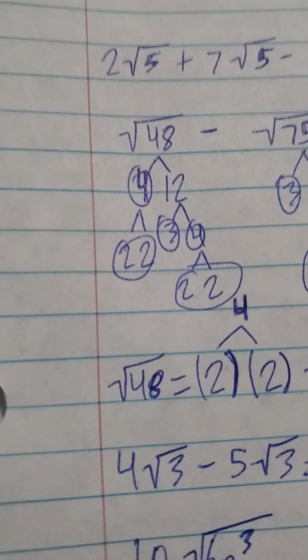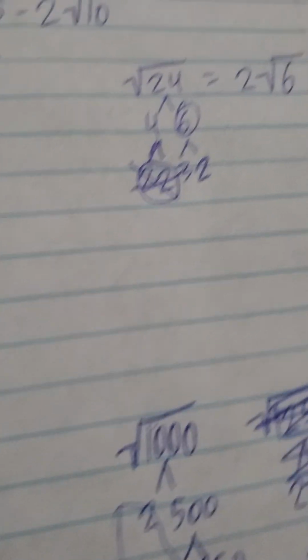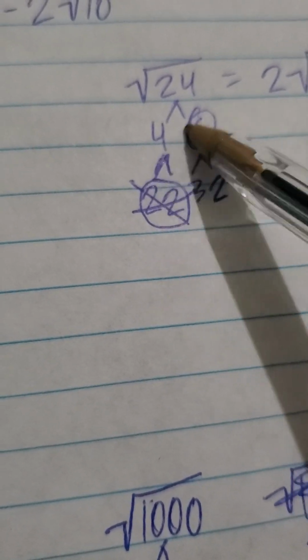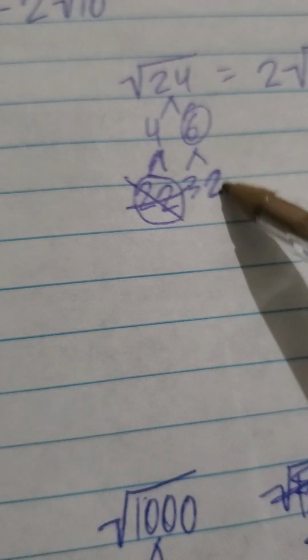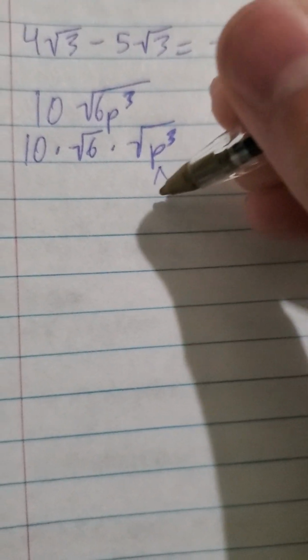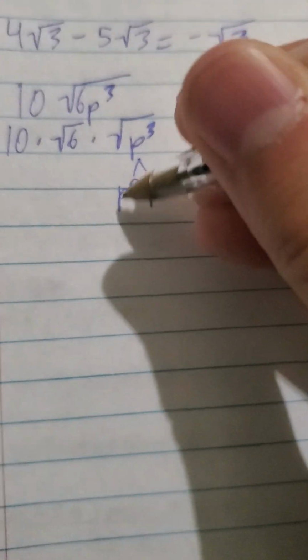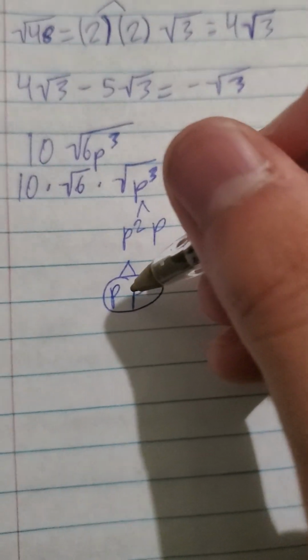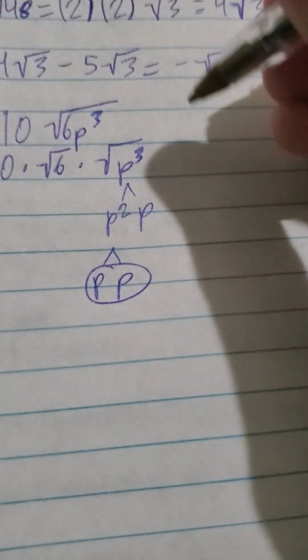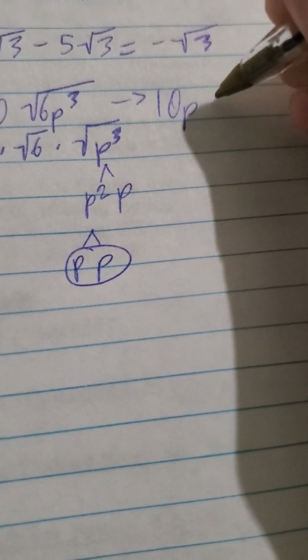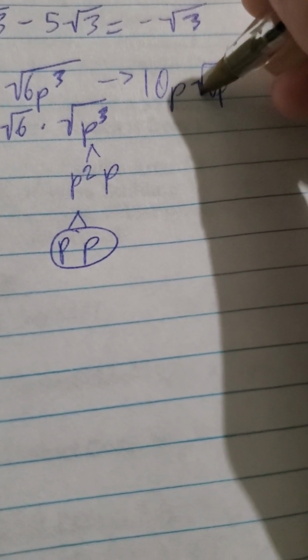Because as we've seen over here, you see the 6 only factors a 3 and a 2, and it stays inside the radical. So that's probably going to stay inside the radical for the time being. However, this p cubed can be p squared times p. And this p squared is p and p. So we have two p's, and those two p's go out of the radical. So now we have 10p root 6p.